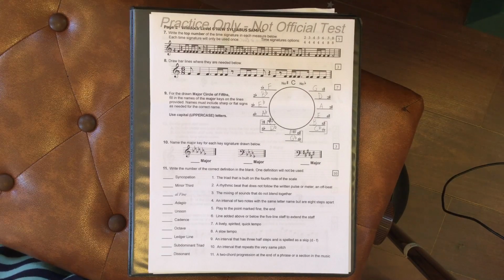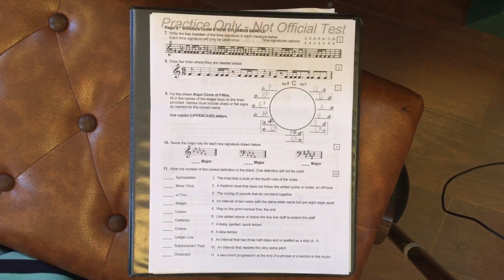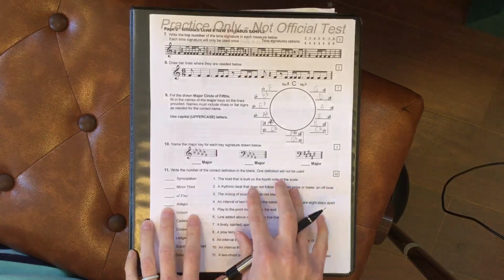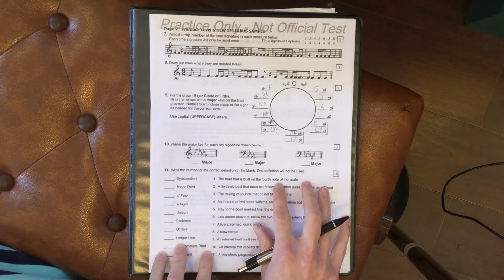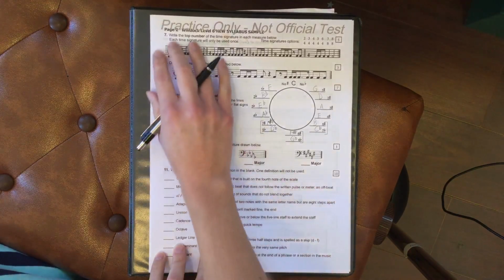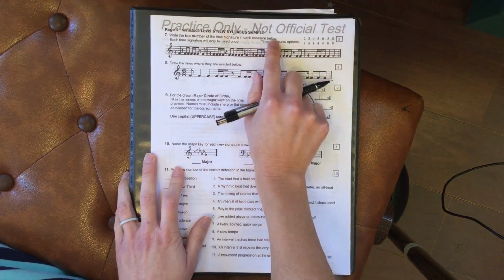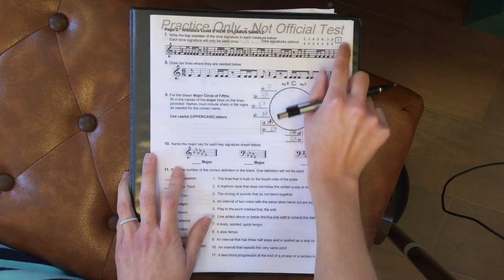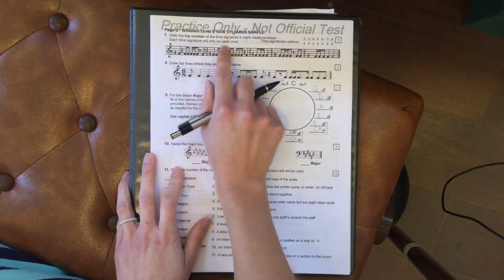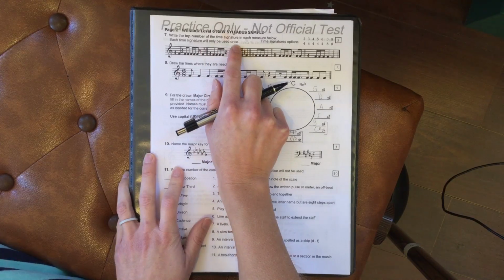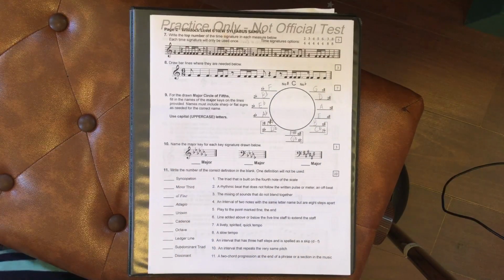Theory Test Level 6. This is question number 7 that we are working. It's got this practice stuff at the top that clearly your test won't have, but it's not covering up anything particularly important, all right? We're going to write the top number of the time signature in each measure below. It gives us this bank of options. Each time signature will be used only once. So once you use one, you can feel free to cross through it so that your eye doesn't get distracted.